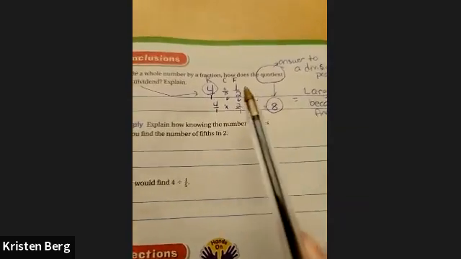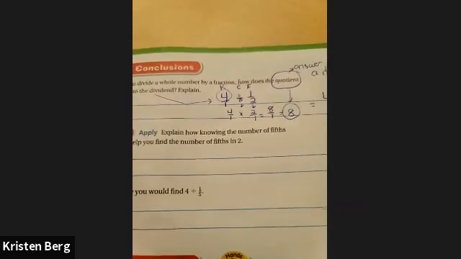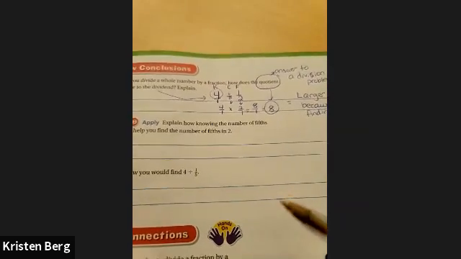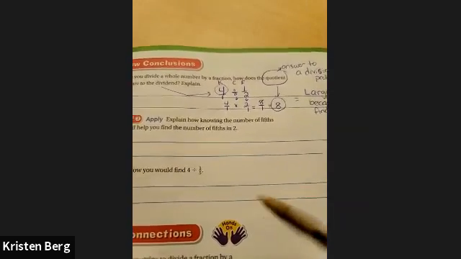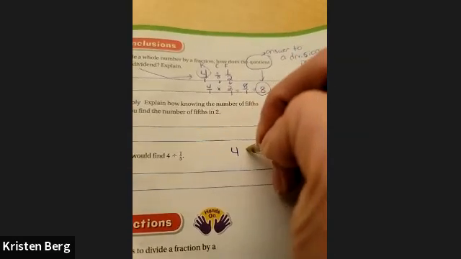Parts of a whole, so we're finding how many halves go into 4 wholes. So that's why it's longer. Okay, so if it says describe how you would find the answer to 4 divided by 1/5 now.